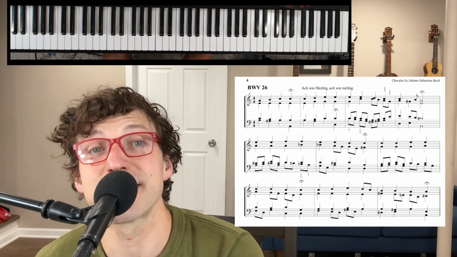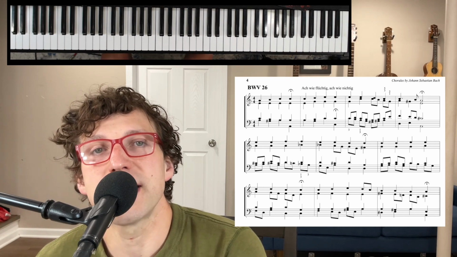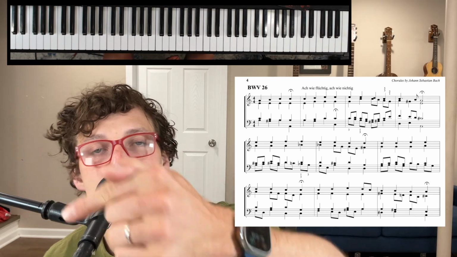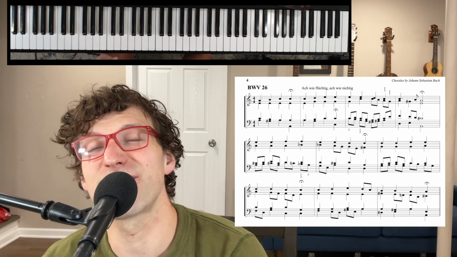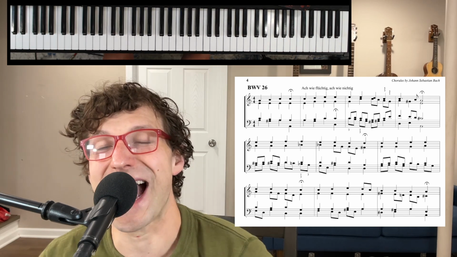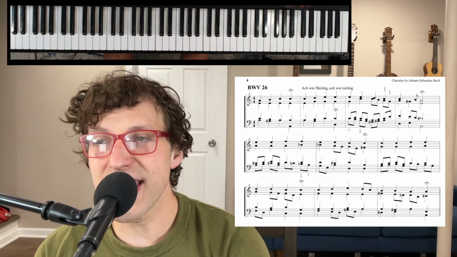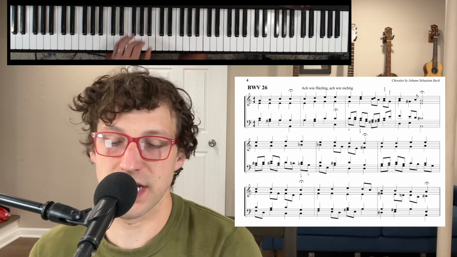Intervals are your best friend when sight reading. The intervals of the notes from one to the next is very important, but also the intervals for the notes as a stack, if you're reading more than one note, is the bee's knees. It's going to make sight reading so easy.